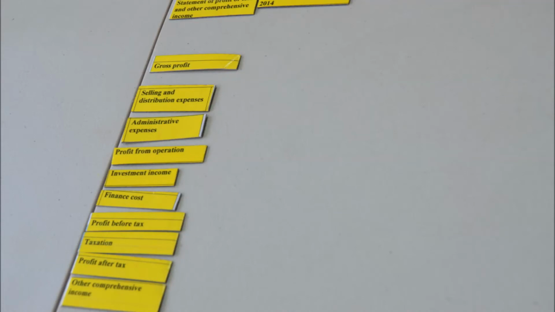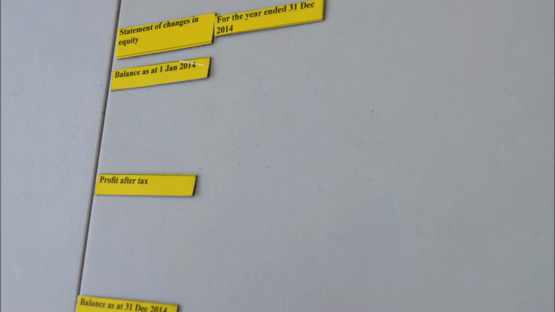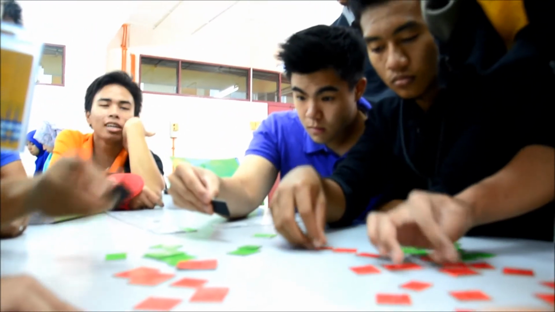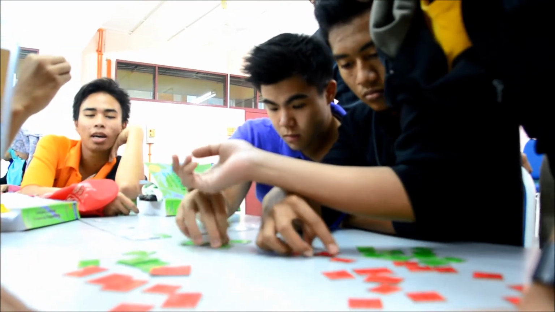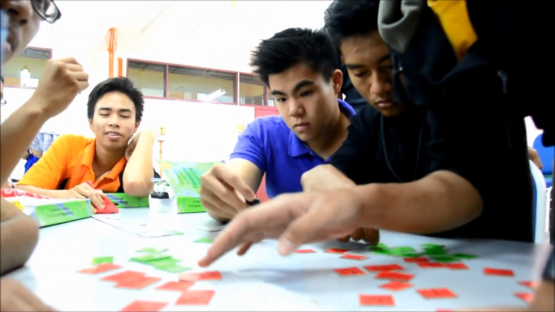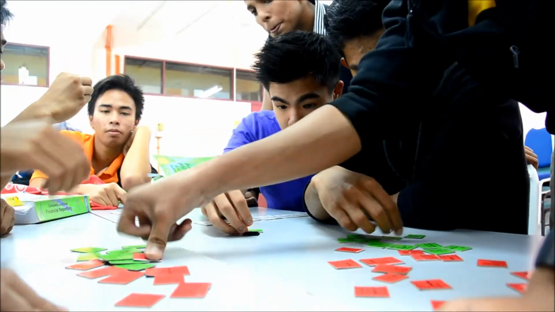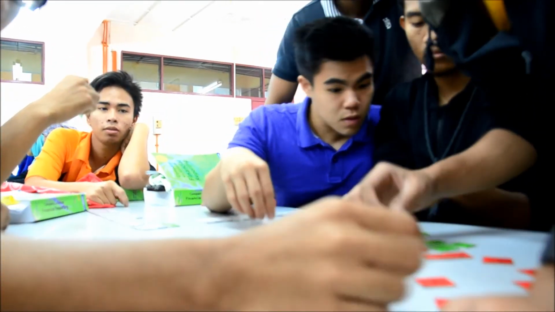Kemanapun aku pergi, bayang-bayangmu mengejar, bersembunyi di manapun, selalu engkau temukan. Aku merasa letih dan ingin sendiri.